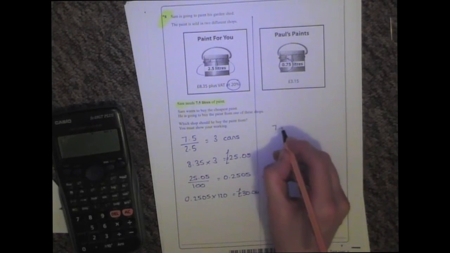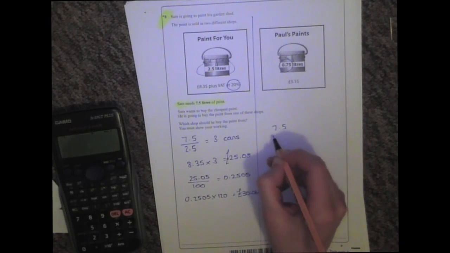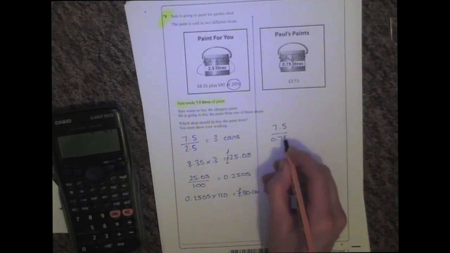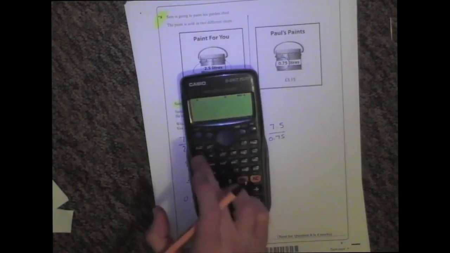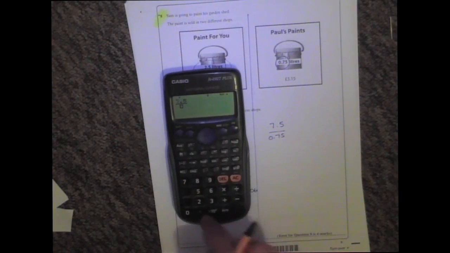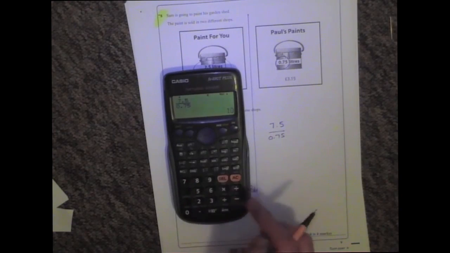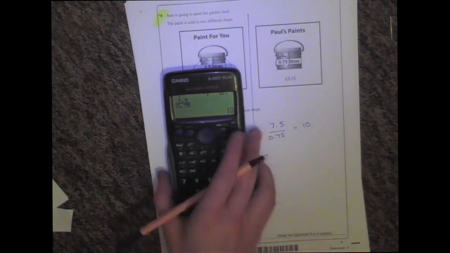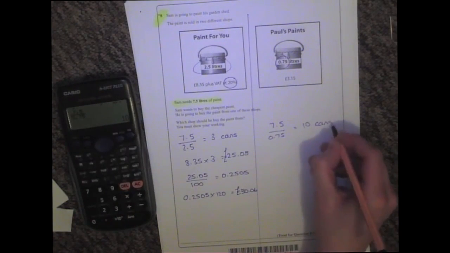We'll go ahead and show that by saying that we need 7.5 litres, and we're going to divide it by 0.75. So I can use the quotient button if I want to on my calculator. So the fraction button up here, do 7.5 divided by 0.75, which gives me the answer of 10. So I need 10 cans.